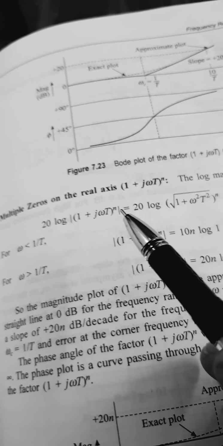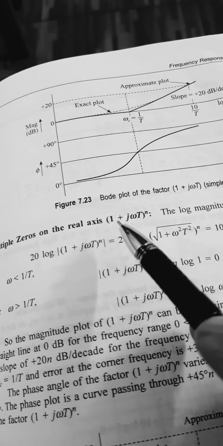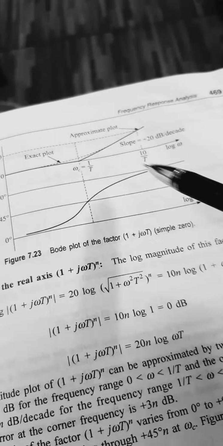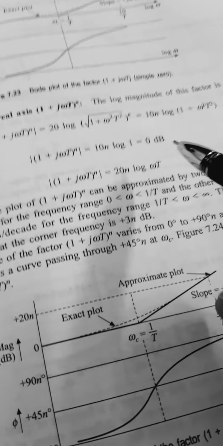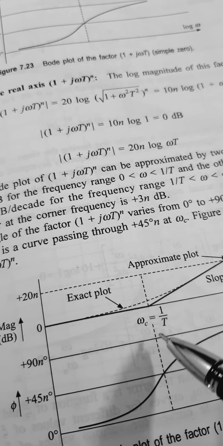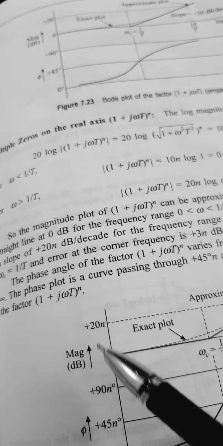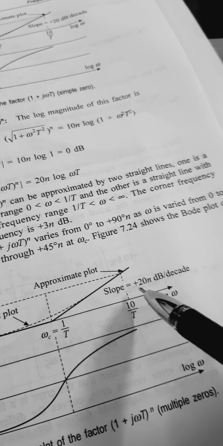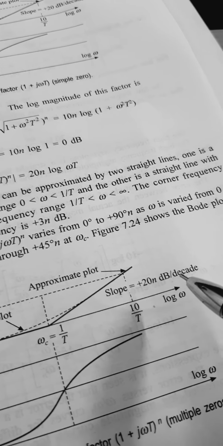Now multiple zeros on the axis, that is (1 plus j omega t) raised to n. Then the same type of graph, but everywhere you should multiply by n. So here plus 20n, there minus 20n. The slope is plus 20n dB per decade.